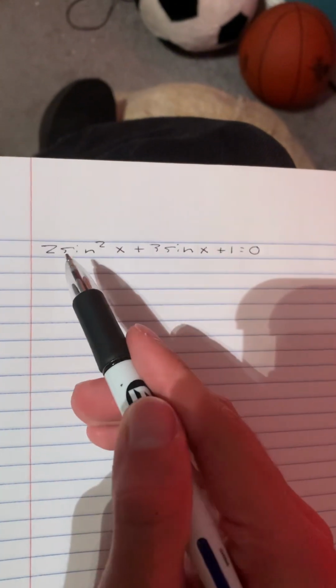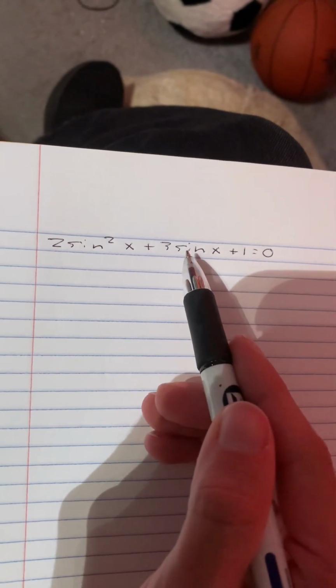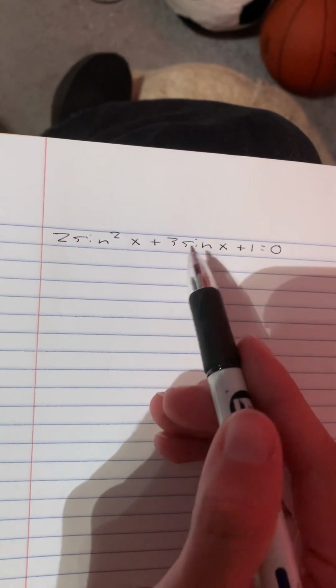Now, another way, I just solved this by using the trig functions sine and cosine to complete the square. But this time, I'm going to complete the square using u substitution. So, I'm going to get out my red pen for this. So, let u equal the sine of x.